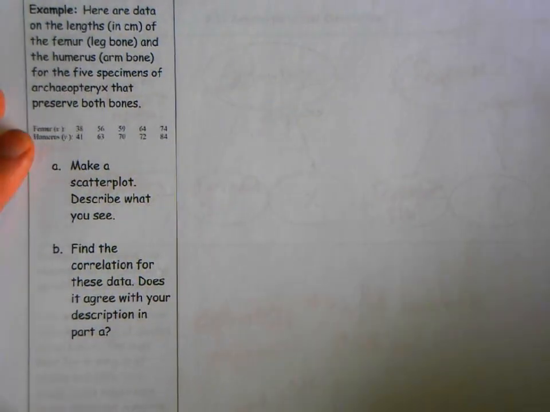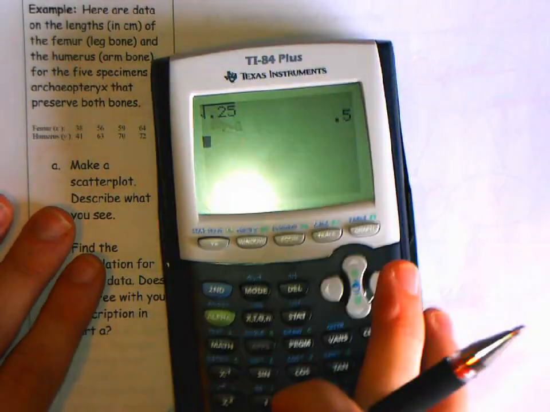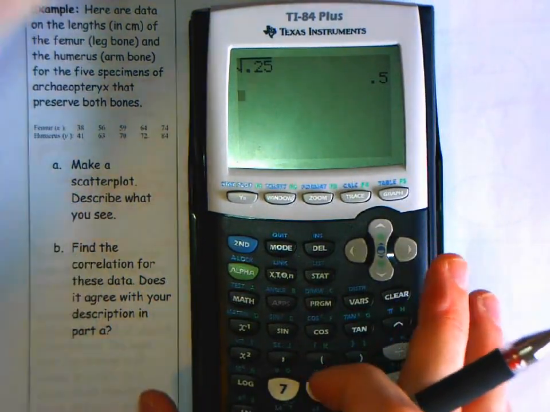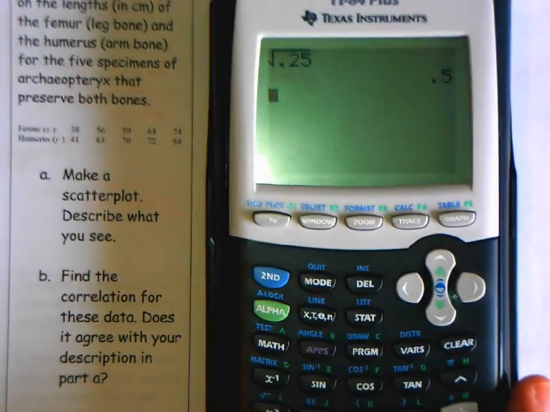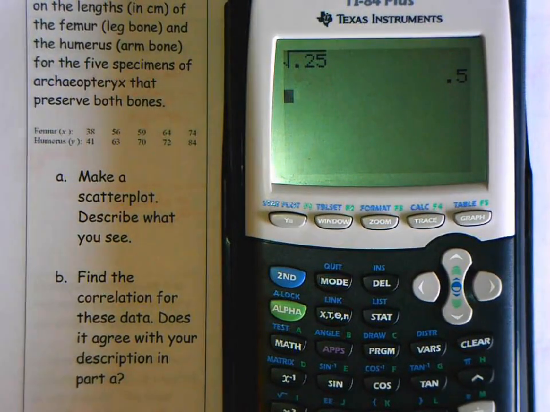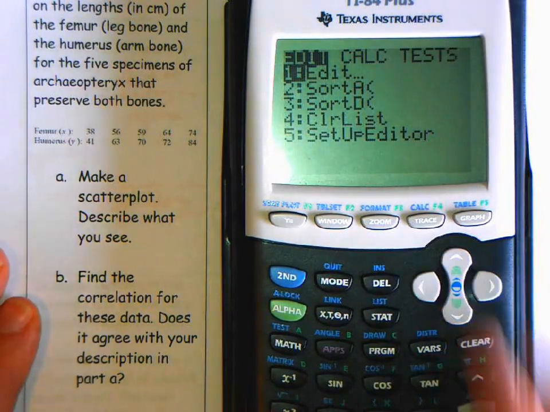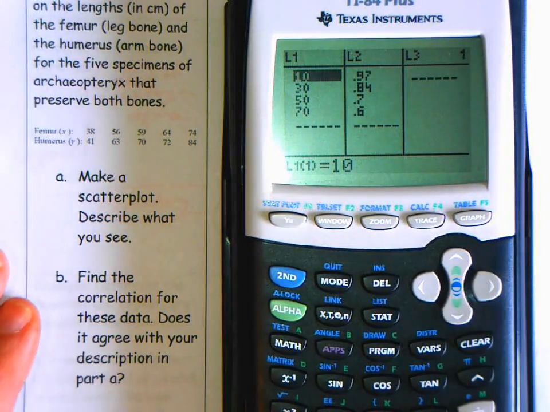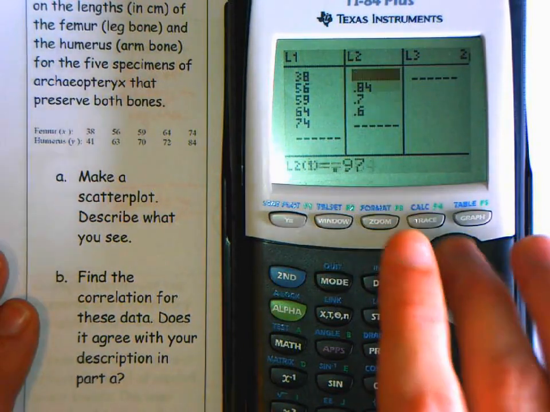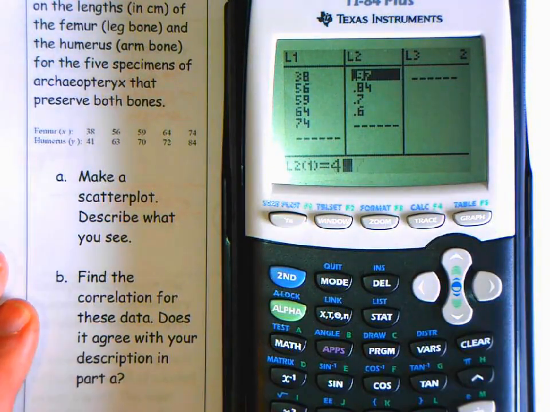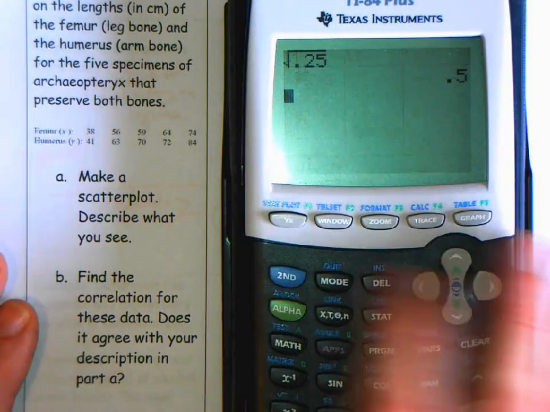Okay. I'm going to show you how to do it in your calculator. You're going to copy that work onto the page. I'm going to describe some things out loud, and then we're going to be done with the notes. So I'm going to hit Stat. I'm going to edit. I'm going to put in L1, those femurs: 38, 56, 59, 64, and 74. L2 is humerus arm bone lengths: 41, 63, 70, 72, and 84. Great. Got the data in, second quit out of that.